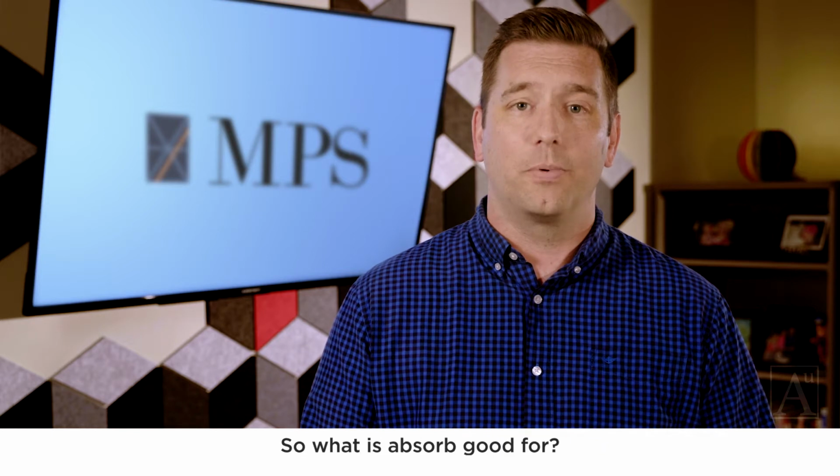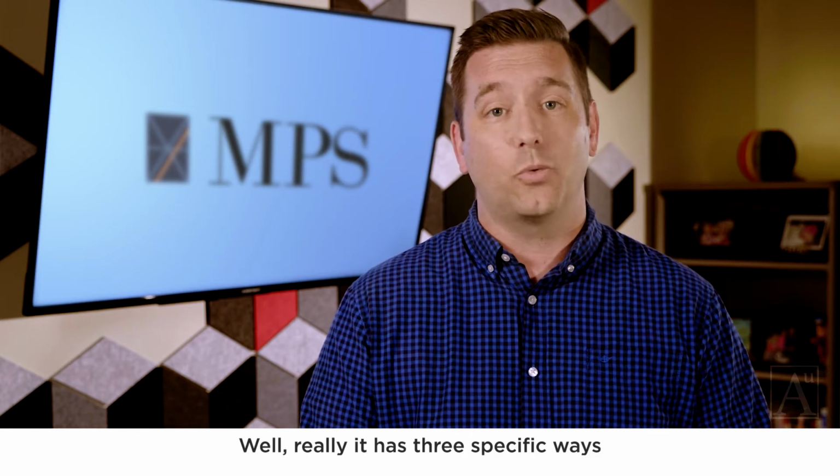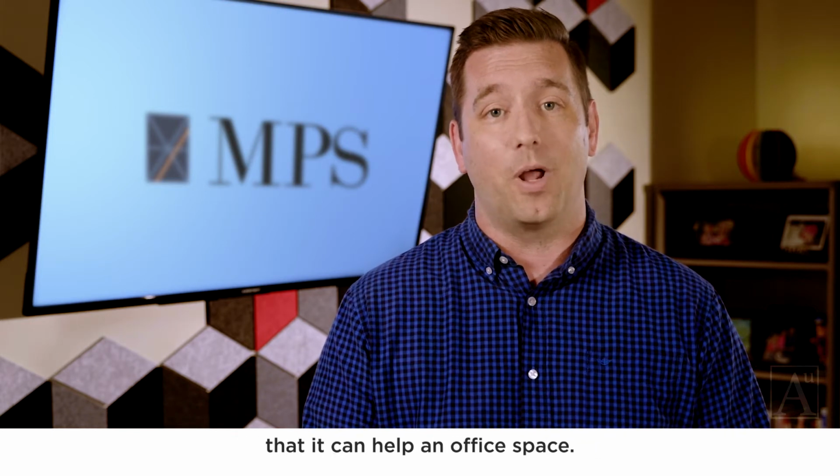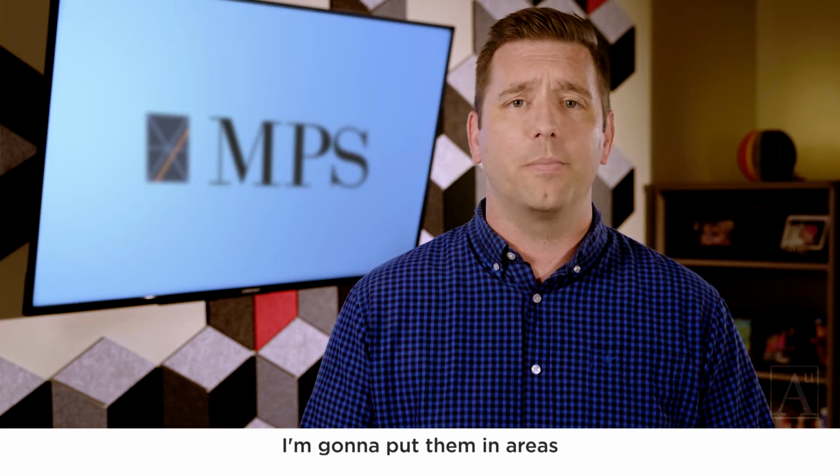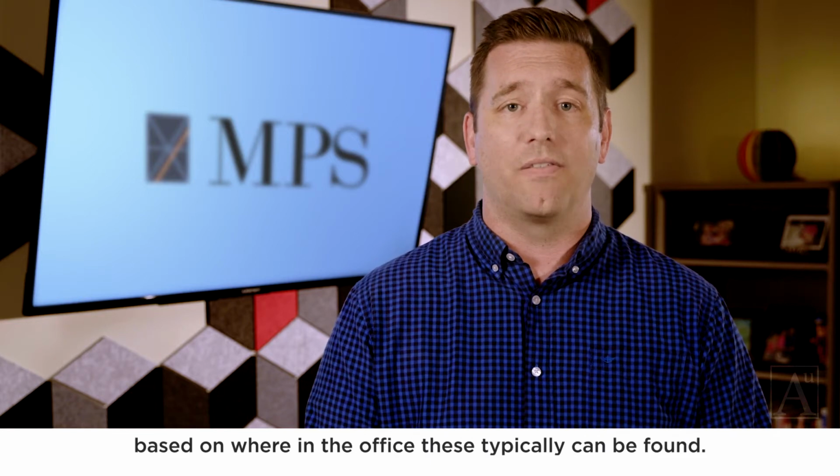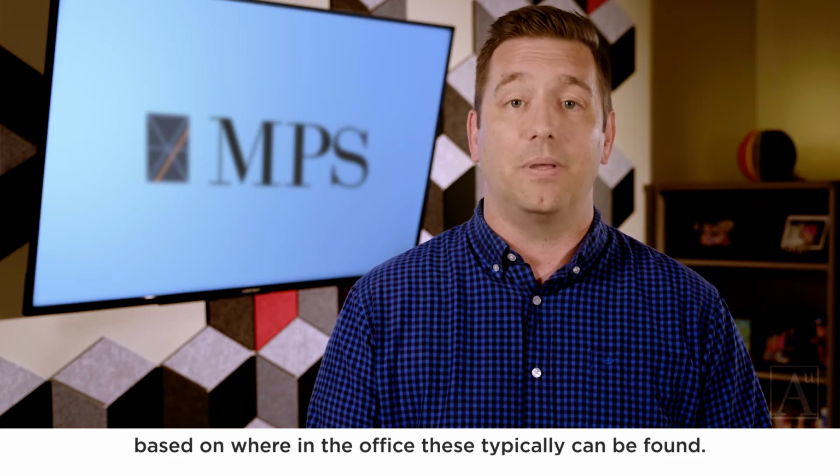So what is absorb good for? Well, really, it has three specific ways that it can help an office space. I'm going to put them in areas based on where in the office these typically can be found.